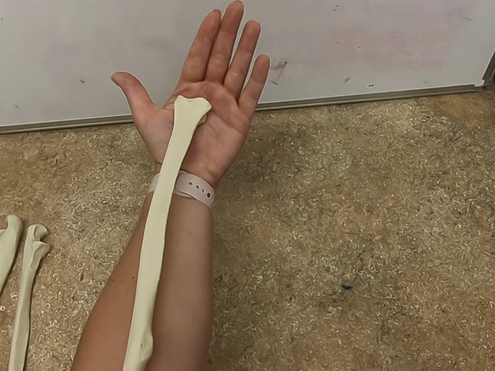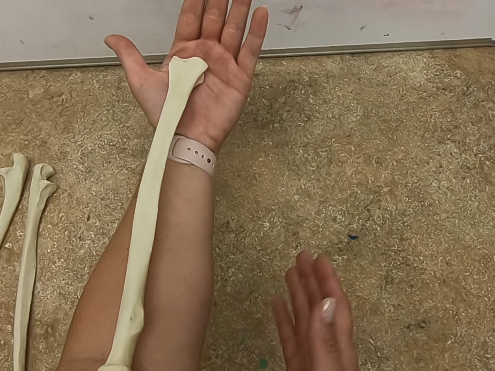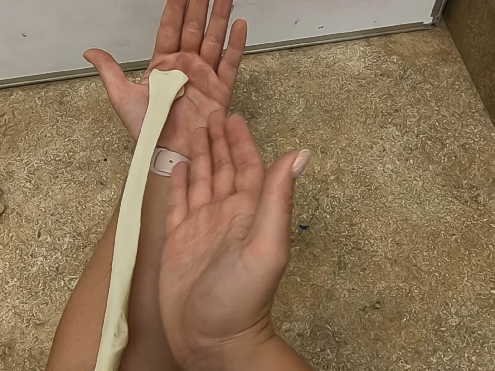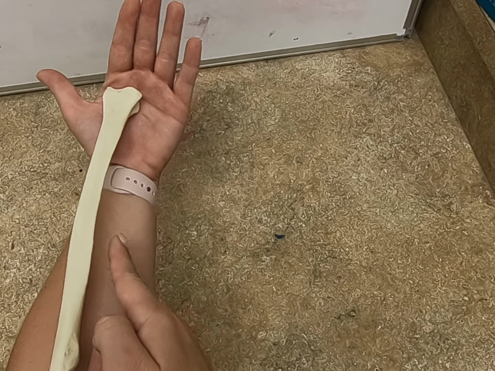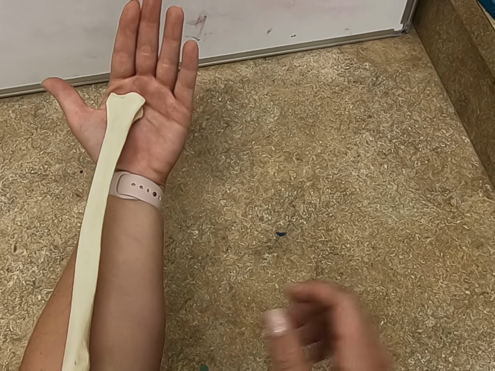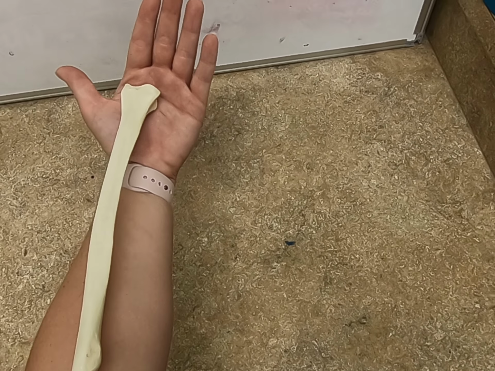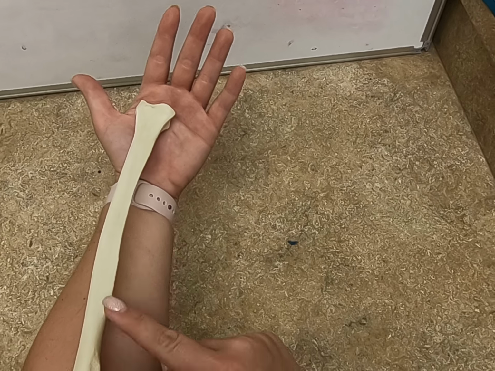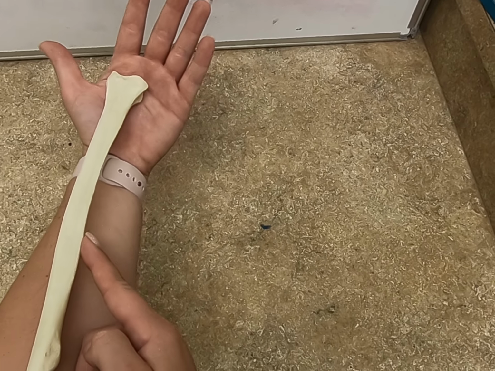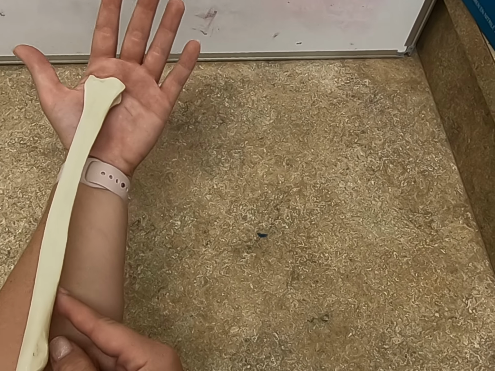So interosseous, because it's in between the two bones. So if your ulna is here and your radius is here, the interosseous membrane is going to be in between the two. So this is going to help you with your orientation of the radius. So the interosseous crest or ridge is always going to be facing medially on the radius.